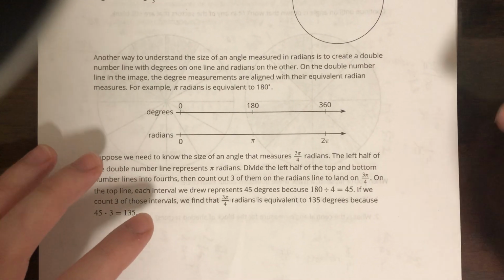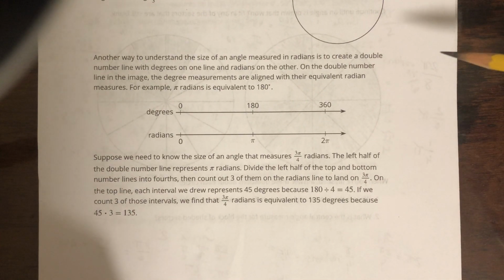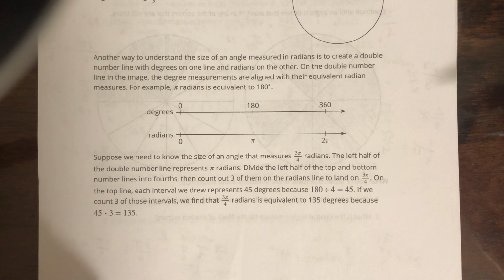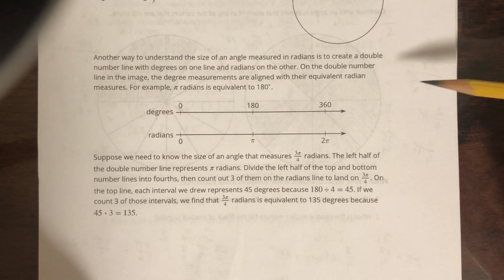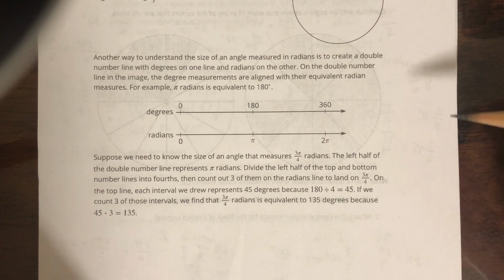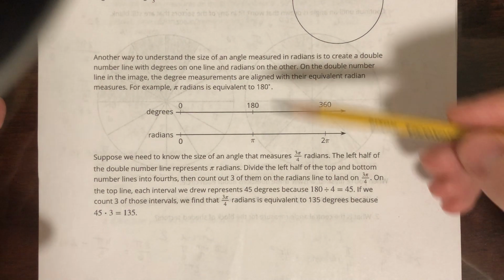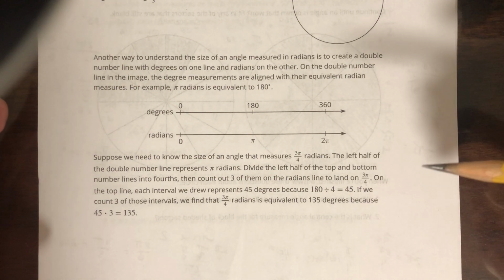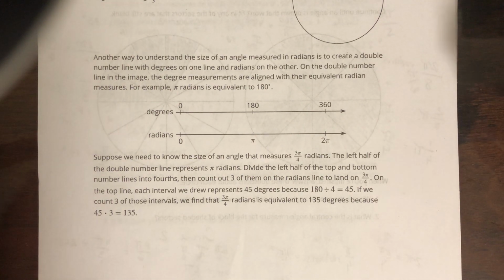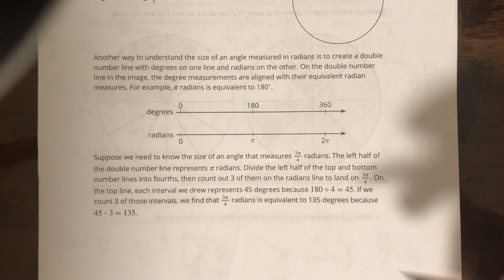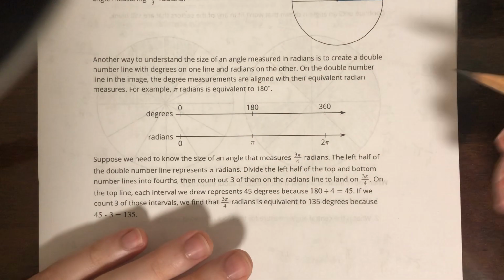Another way to understand the size of an angle measured in radians is to create a double number line with degrees on one line and radians on the other. On the double number line in the image, the degree measurements are aligned with the equivalent radian measures. For example, pi radians is equivalent to 180 degrees. And what's interesting about the relationship between degrees and radians is that we have a function that we can use to convert from degrees to radians and vice versa.